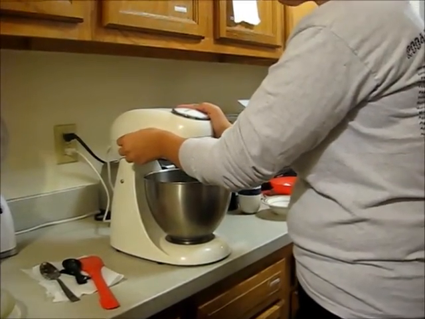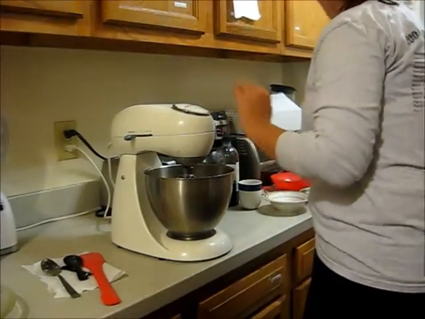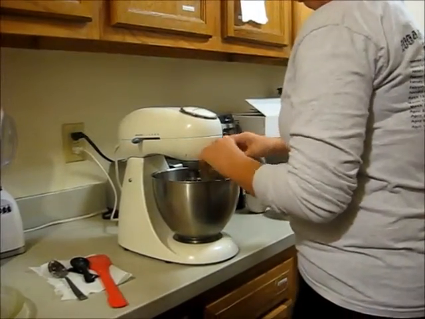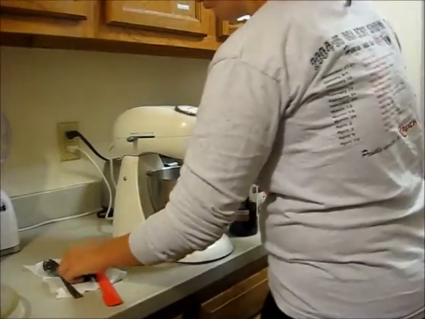Once your sugar and butter are creamed together, you're going to add 1 egg. And 1 teaspoon of vanilla.